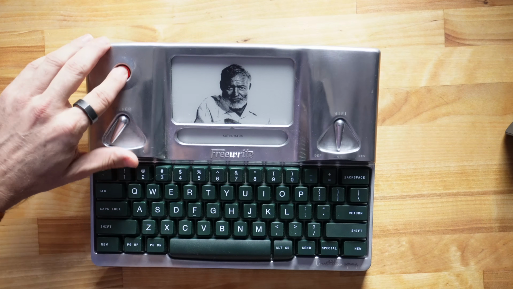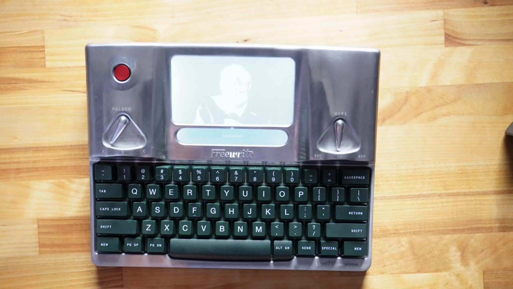And today we're talking about the Hemingway Freewrite after a year. They've been advertising this a lot, and a lot of people have been asking me, JB, how is the Freewrite working, and are you using it to write? Well, let's get into it. So we'll come over to the Freewrite right now, and there's a couple things that I like and a couple things I don't like. Let's get it turned on first.